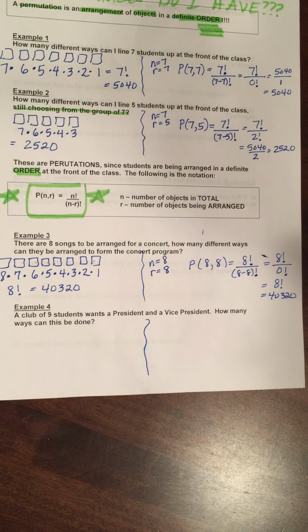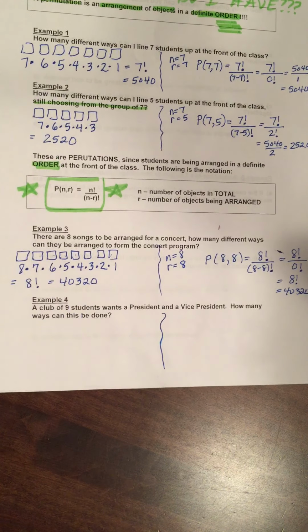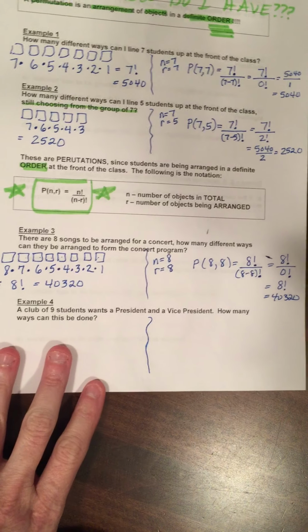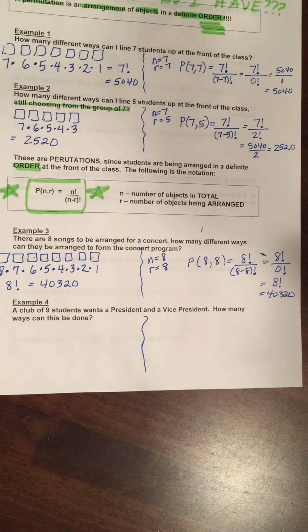Okay, let's look at something a little bit more difficult. A club of 9 students wants a president and a vice president. How many ways can this be done? So here's the analogy. Ms. Staples and I want to start a data management club at Notre Dame. We call a meeting and 9 people show up to the meeting. 9 students show up to the meeting.